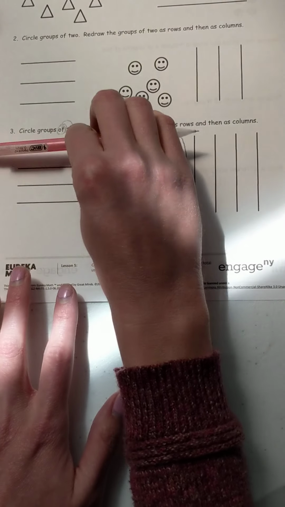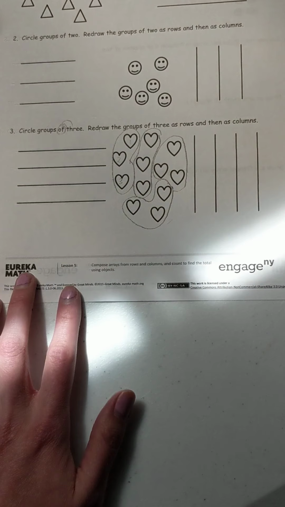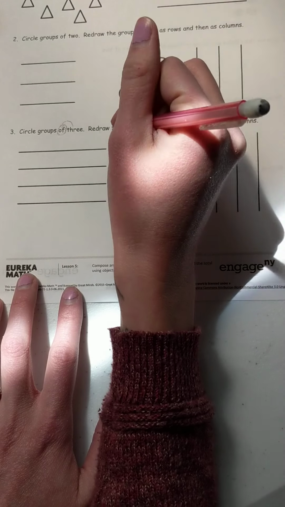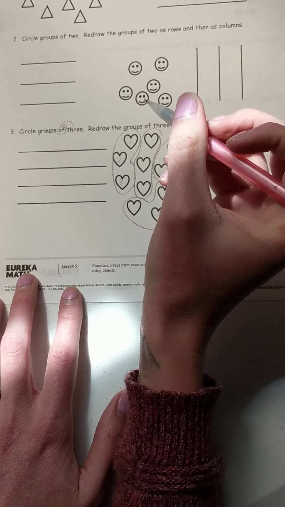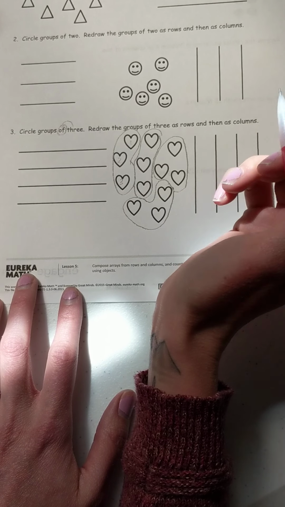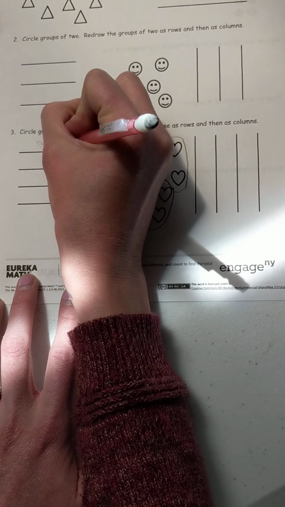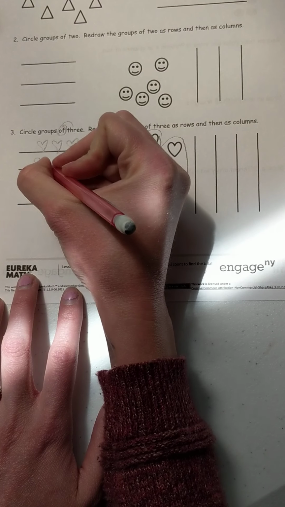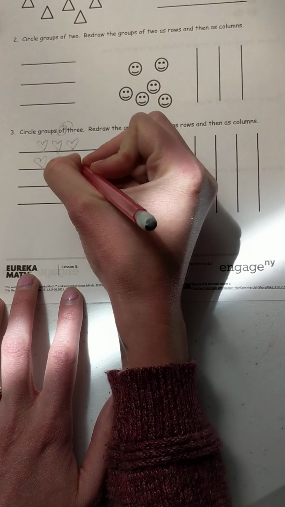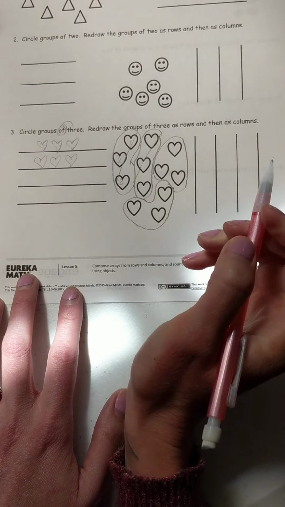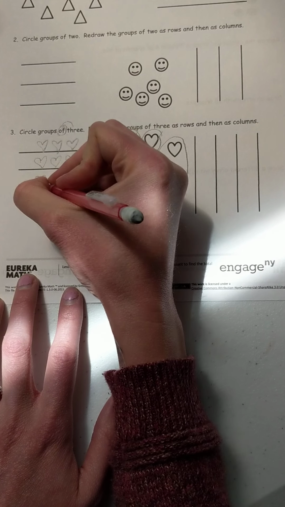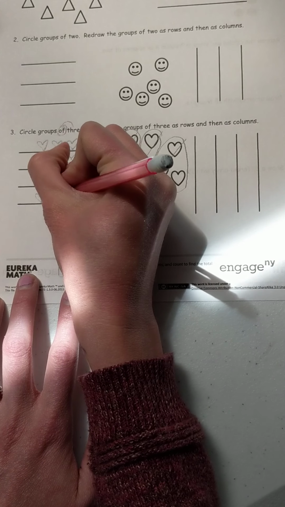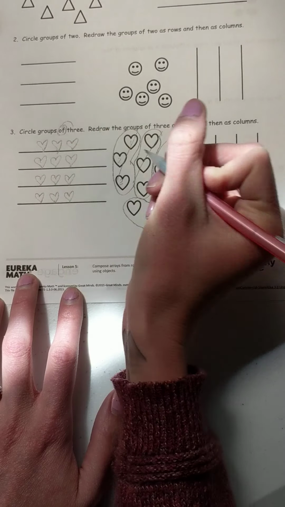So if I'm redrawing them as rows, I know that means side to side. Like we sit in rows when we sit at morning meeting usually, right? So this is one group and I put it into a row. I have to make sure to line my hearts up with the ones above it. That's another group of 3 and I put it into a row of 3. Here's another row of 3. That's 3 rows of 3 and 4 rows of 3. Okay?